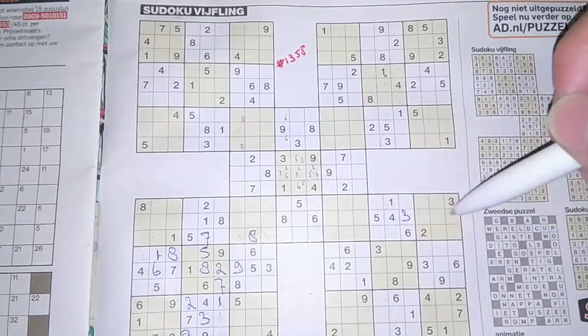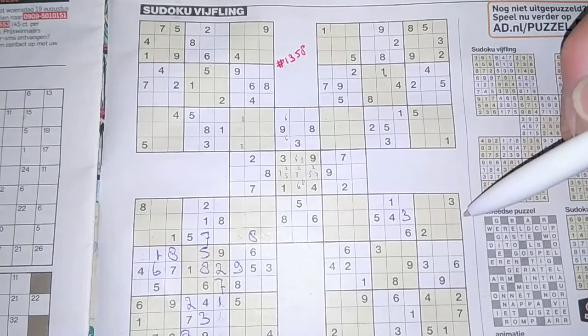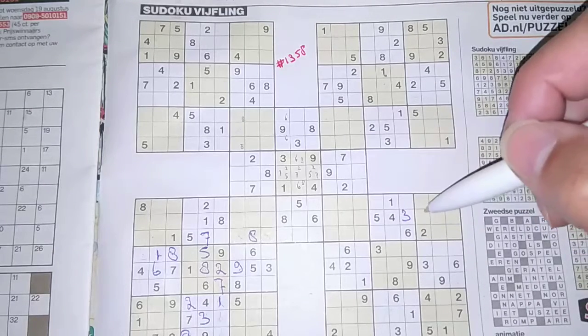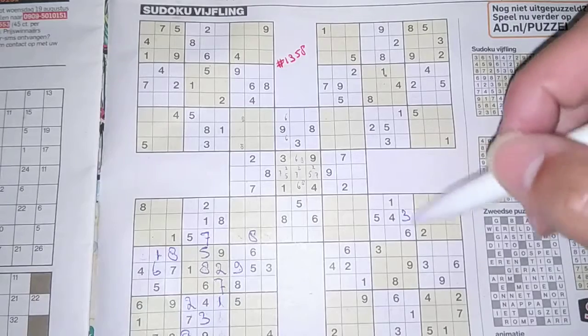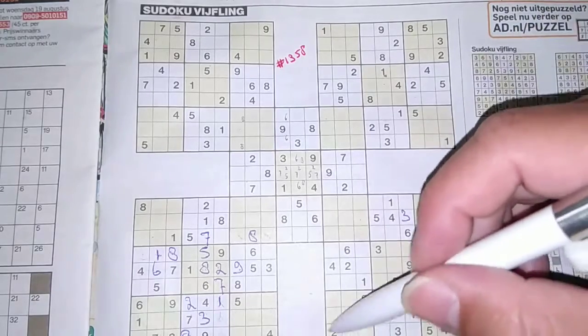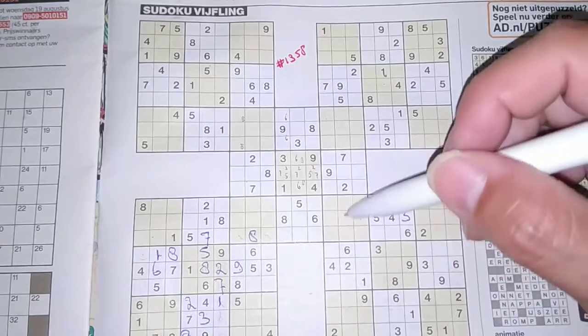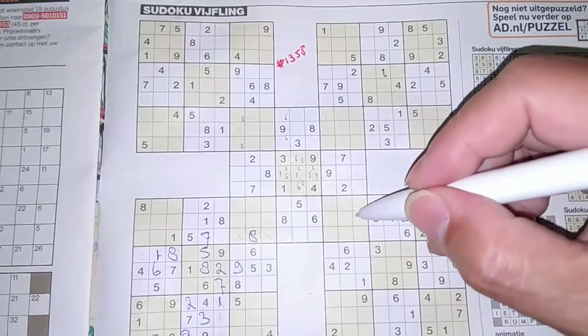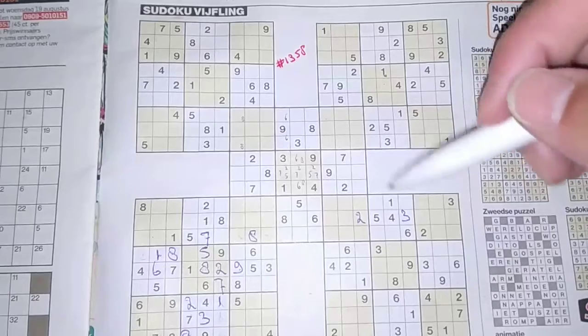In this row, the second row, one of the missing numbers is 2. We see here 2, so no 2 in these 3 boxes in this big square. So the 2 could be here or there. We see here 2, no 2 there. Here 2, no 2 there. The only place for the 2 should be there.